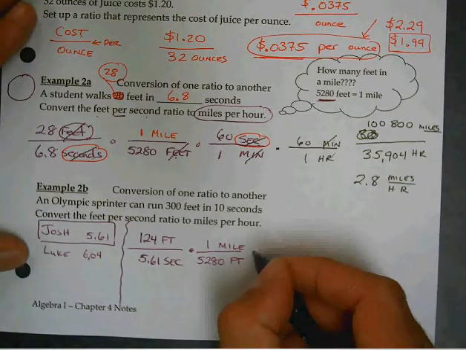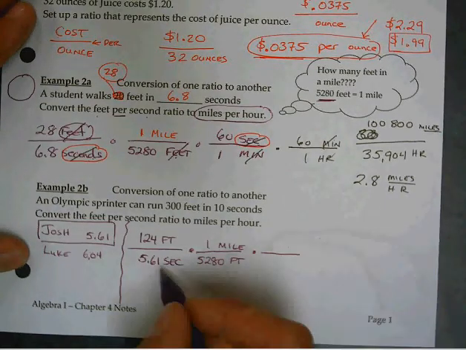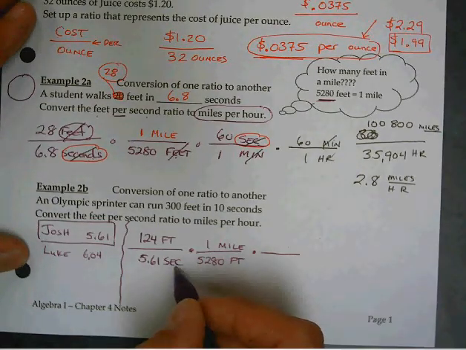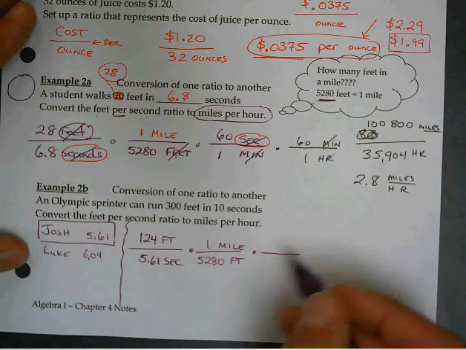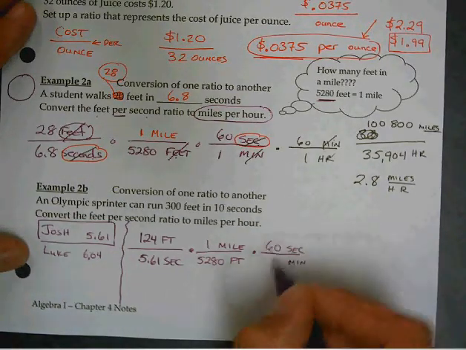Now, I need to get rid of the seconds in the next step. Seconds is on the bottom right now. So where does it need to be on the next part? How many seconds per minute? Again, 60 seconds per minute.